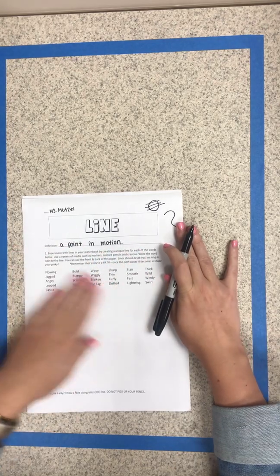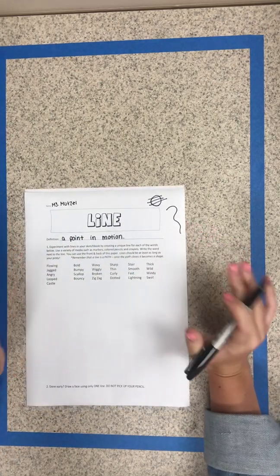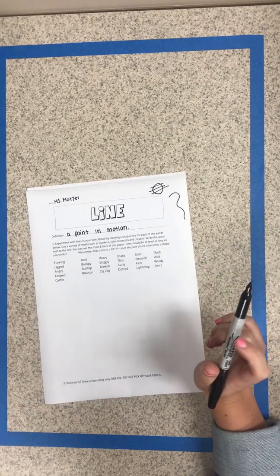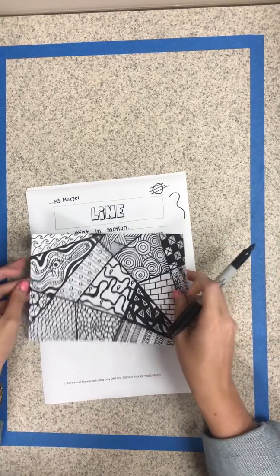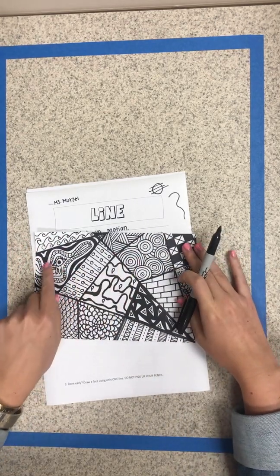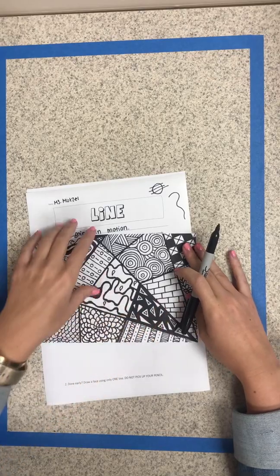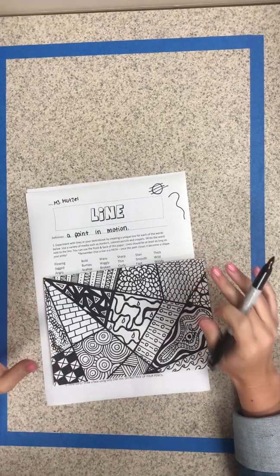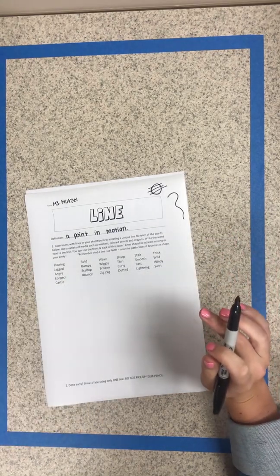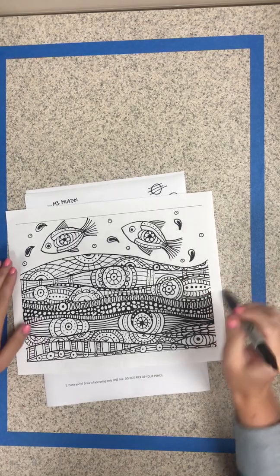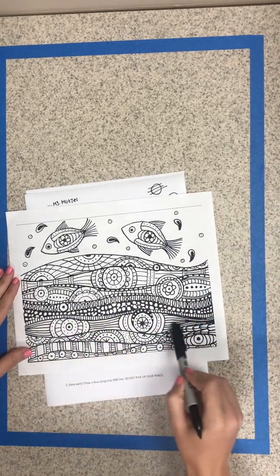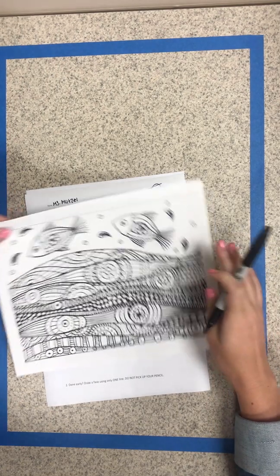So this first part of our little worksheet is we are going to experiment with different kinds of lines. You can see, let's say I have an example here. This is a Zentangle example that we will get to later. You can see all of these different lines, and there's also shapes in here. So many different opportunities to make different lines. Even this one, you can see lines within lines.